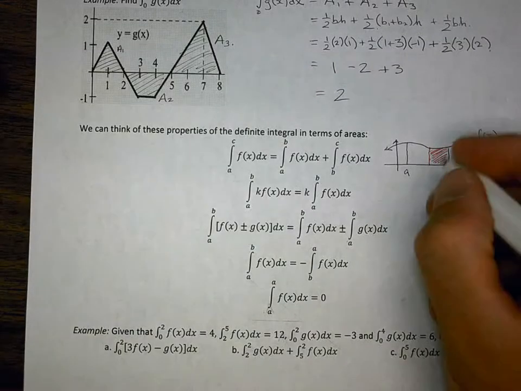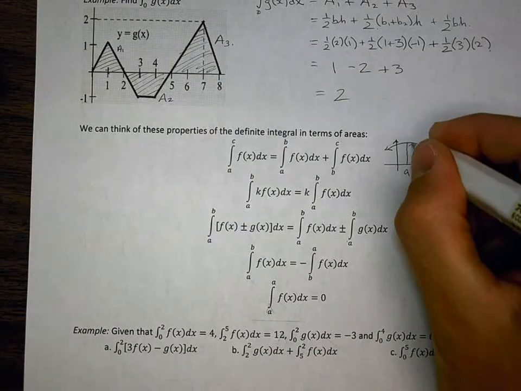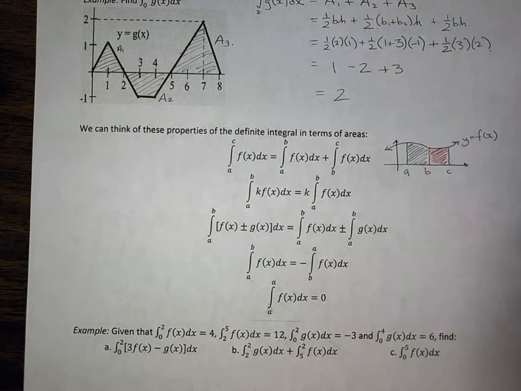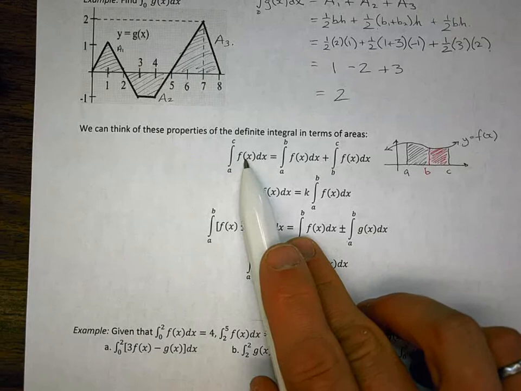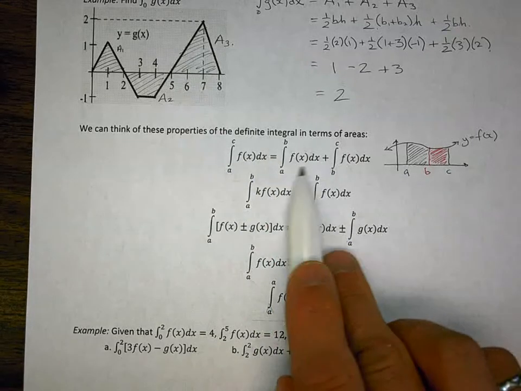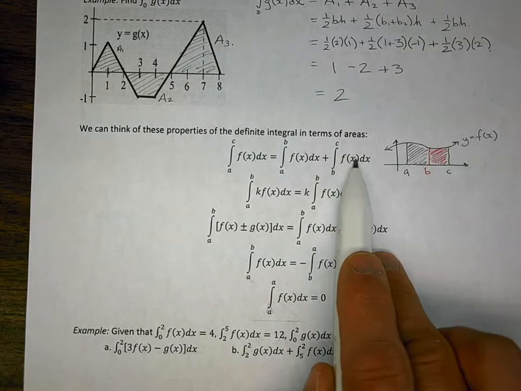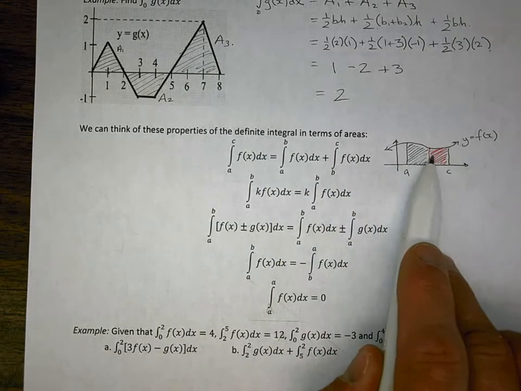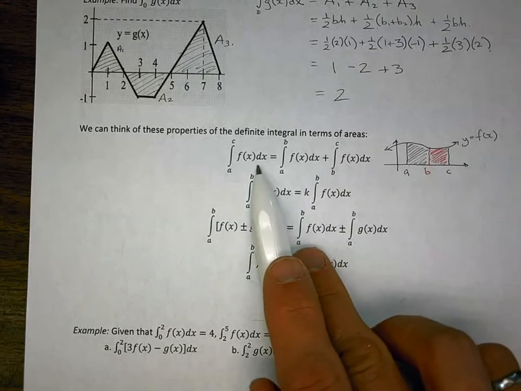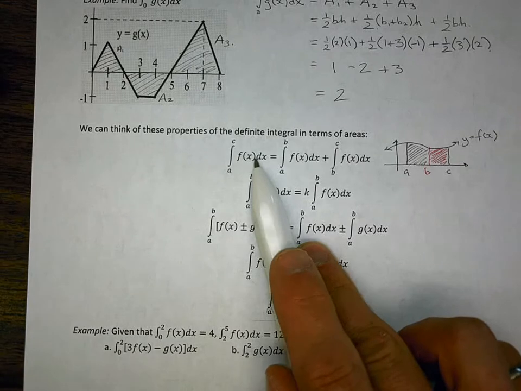Let's just finish my drawing. So this integral under the curve from A to C is the same as the area under the curve from A to B plus the area under the curve from B to C. So that makes sense. You can imagine the logic of it, but there's one of the manipulations we're allowed to do. And all of them have similar setups.